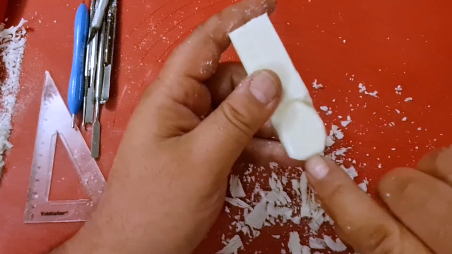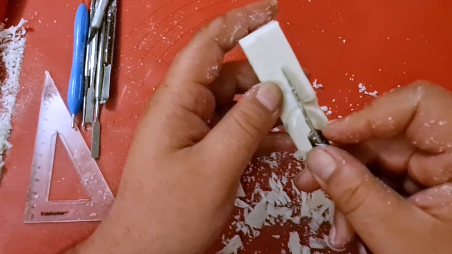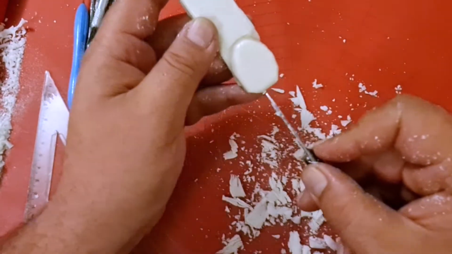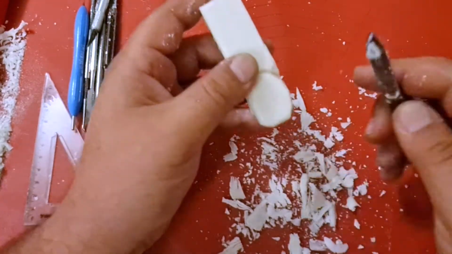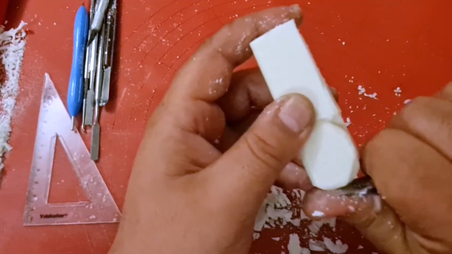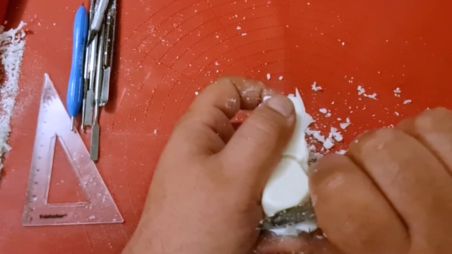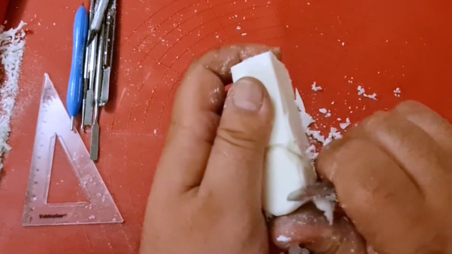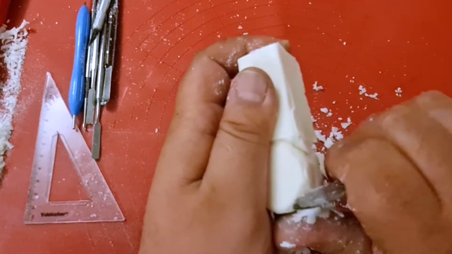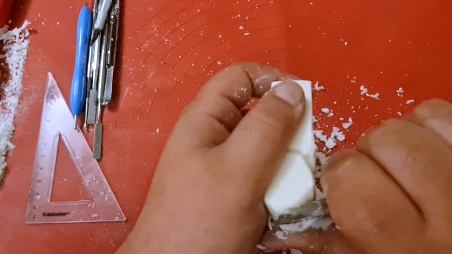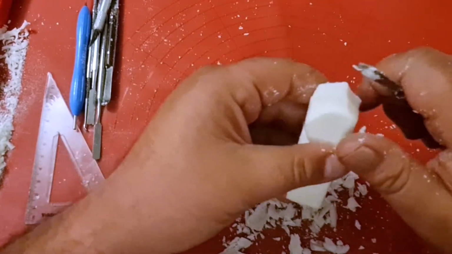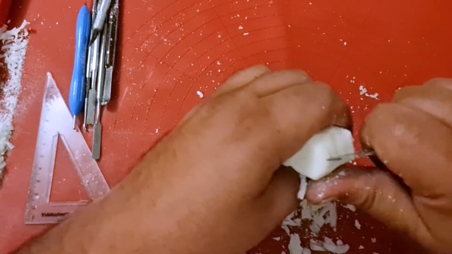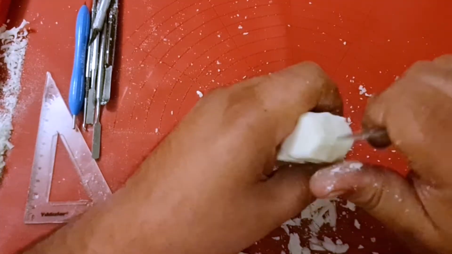So the cusp tip is located a little bit mesially to the middle of the mesiodistal dimension. So I am directly locating the cusp tip now. A little bit mesially to the middle.